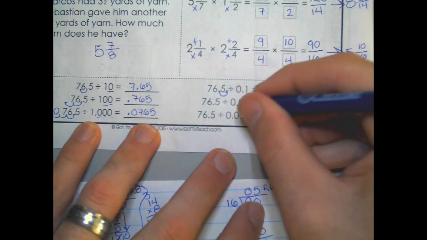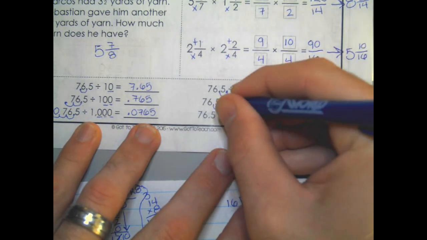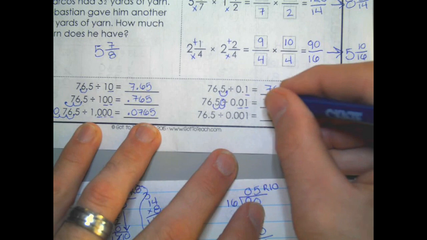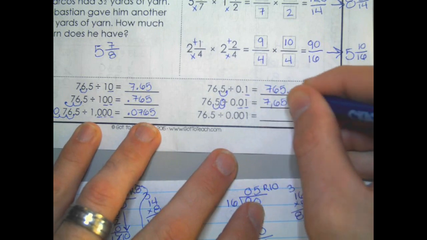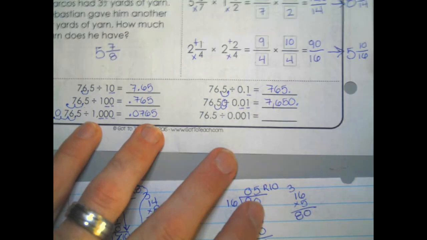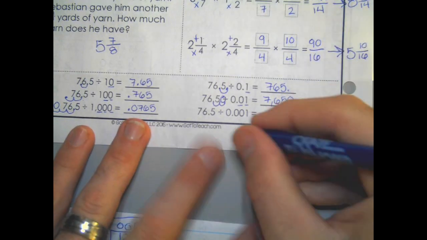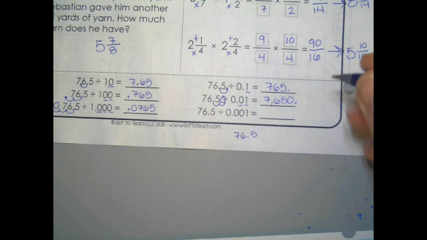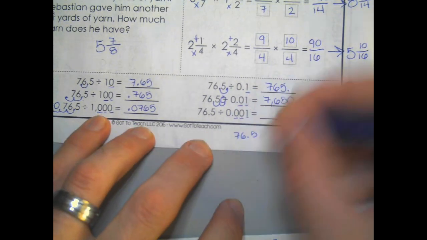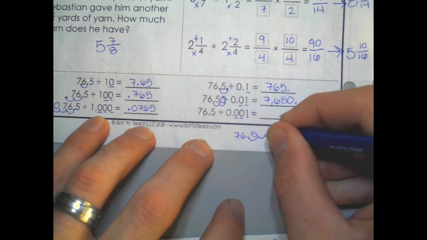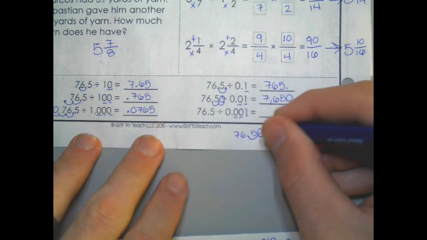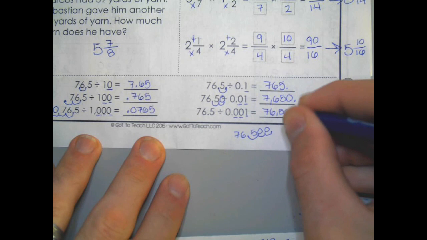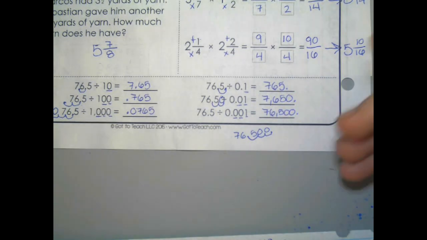76.5 divided by 0.01 has 2 numbers behind the decimal, so I bump it 1, 2 spots. That leaves a blank. Sorry, it's crowded there. That would be 7,650. If you want to put a decimal, you can. Again, don't have to. And the last one, I'm going to rewrite this one because of the room. 76.5 divided by 0.001, that's 3 numbers behind the decimal, so I'm bumping it 1, 2, 3 spots to the right. Fill in both those blanks with zeros, so that would be 76,500. You can put a decimal right there at the end.